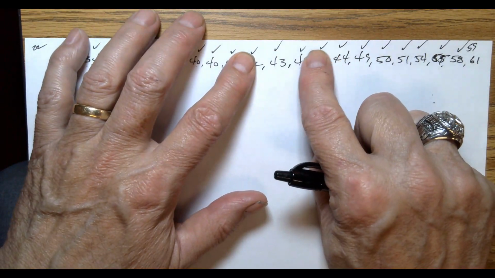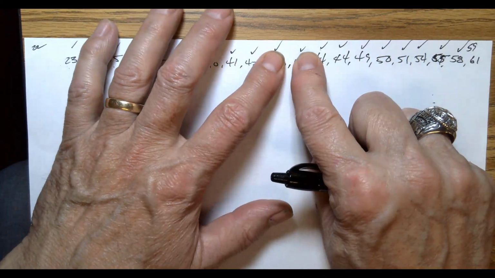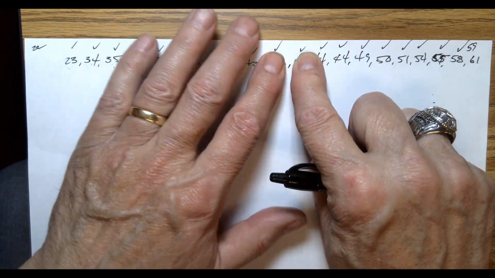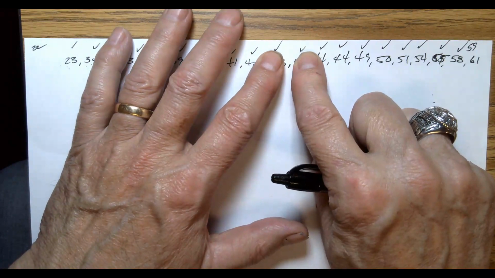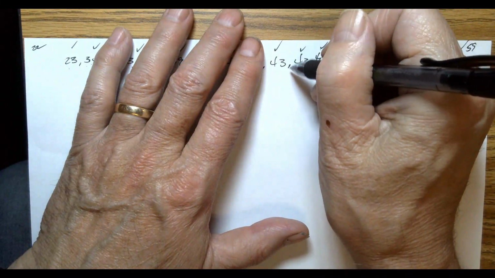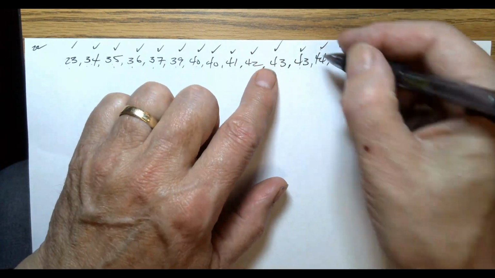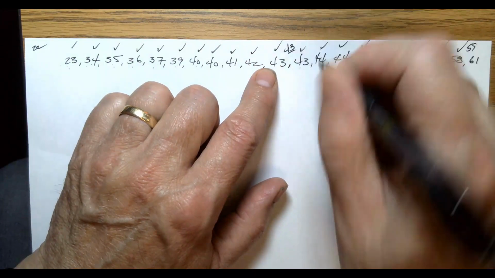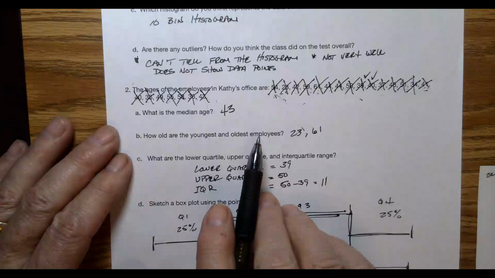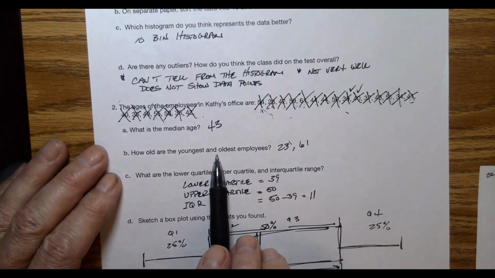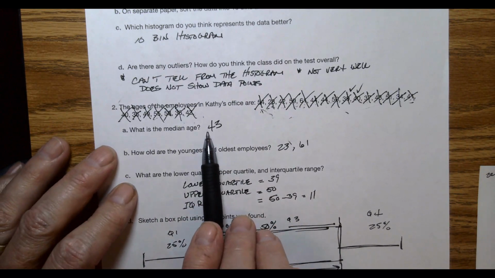And then I come here, right, and I don't have a number there. That's because I have an even number of numbers. But what's right there is 43, right? If I'm between 43 and 43, well, it's going to be 43, okay? So my median for this set of data is 43.